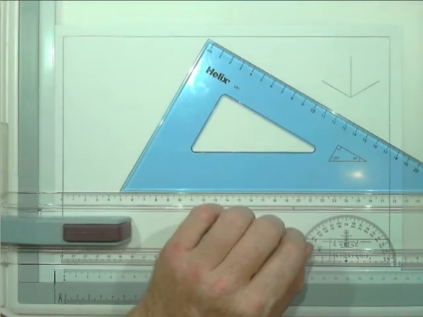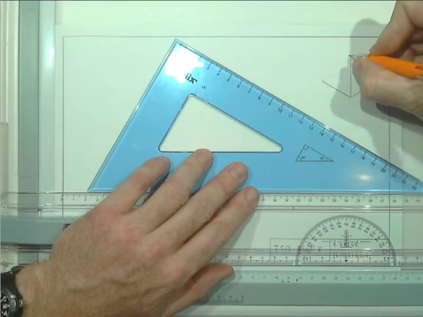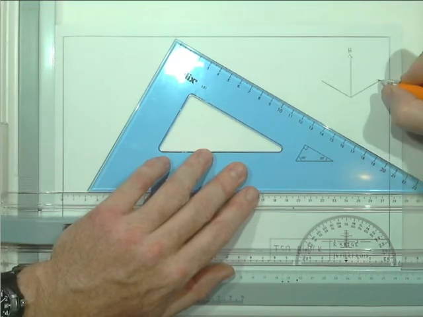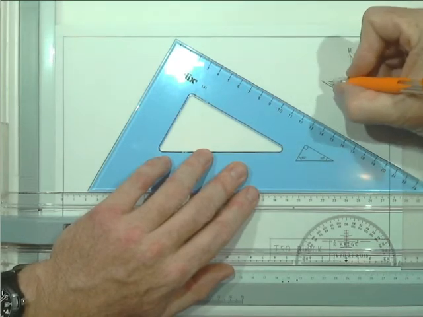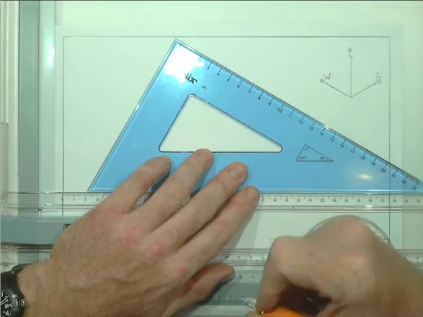It's actually 150 degrees. If I just label these now, that would be my height line, that would be my length line, and this over here would be my width line.